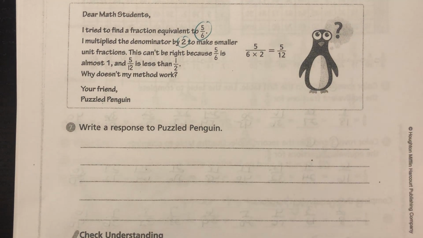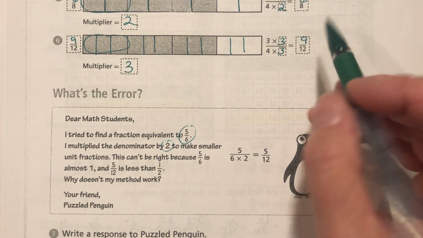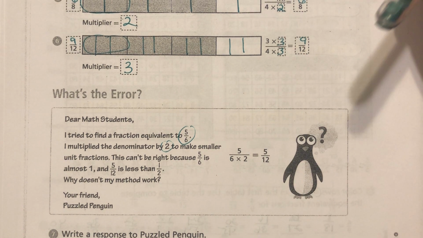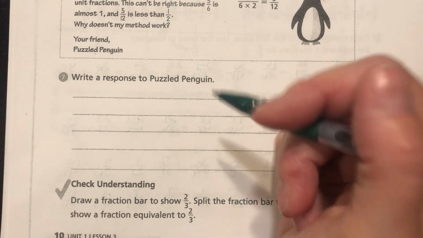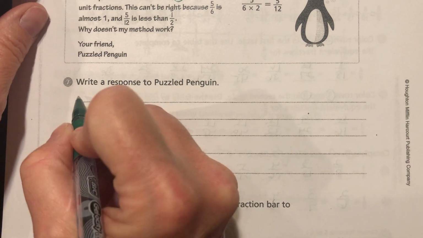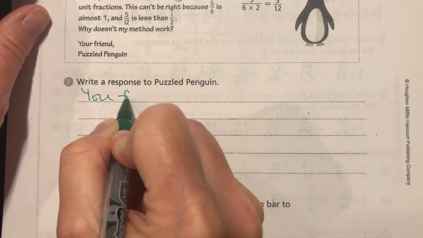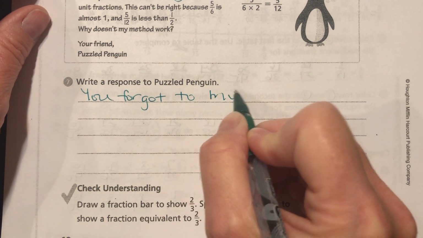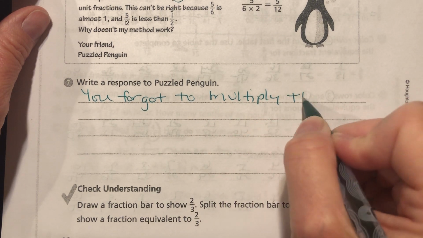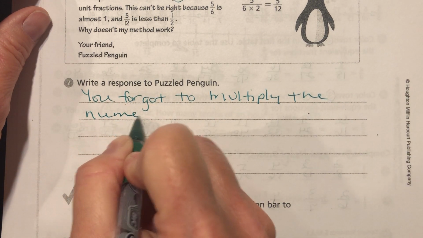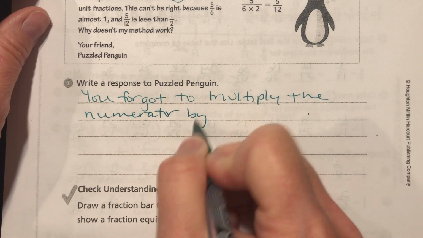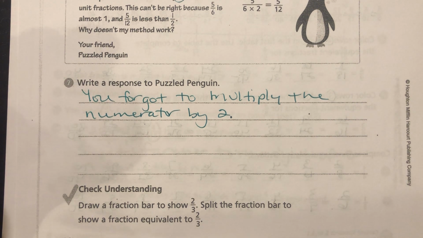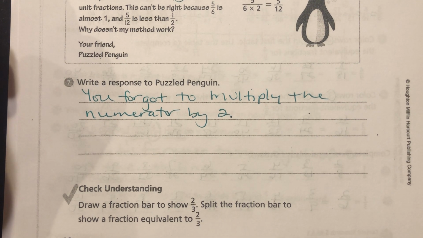Well, what do you think? When we created our equivalent fractions up here, did we just multiply the bottom by the multiplier? No, we had to multiply the denominator and the numerator. So what did Puzzle Penguin do wrong? You forgot to multiply the numerator by 2. And if you answer that and you have something similar to what I have, you don't have to have my exact same words on this, that's fine. You have to multiply both pieces.